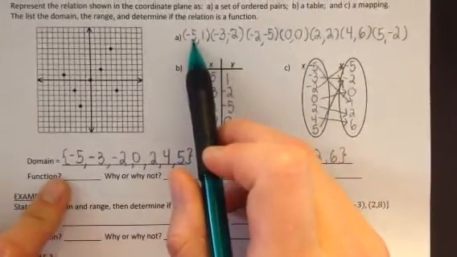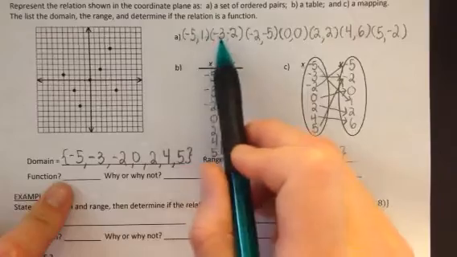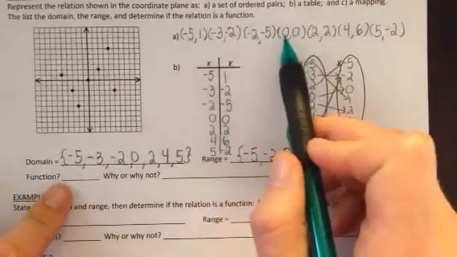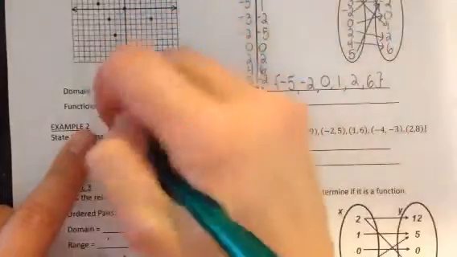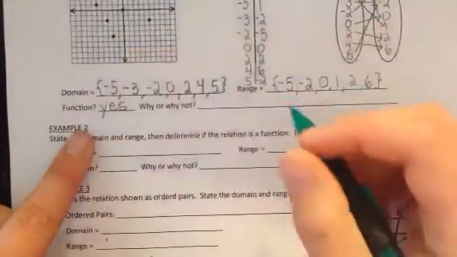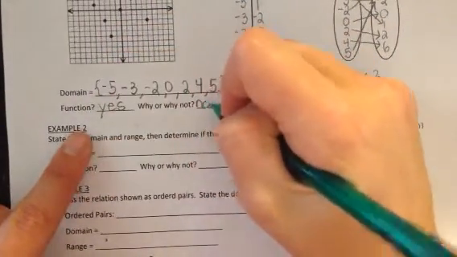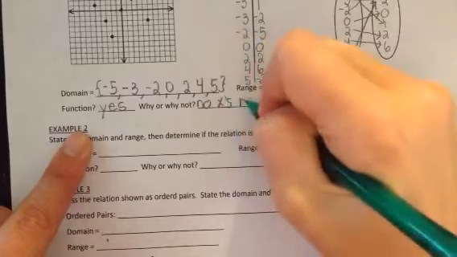Okay, is this a function? Well, let's go back and look at our ordered pairs. Let's look at those x values. -5, -3, -2, 0, 2, 4, and 5. None of my x values repeat. Yes, it is a function. Let's check ourselves. Okay, no x's repeat.